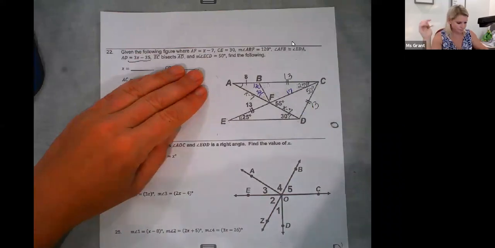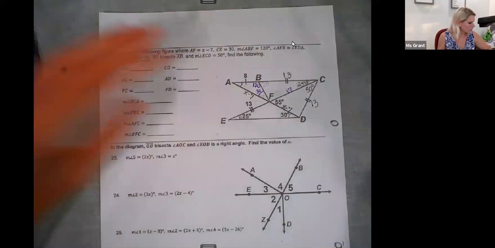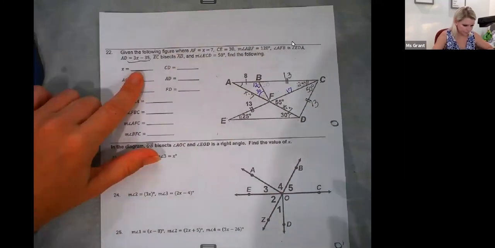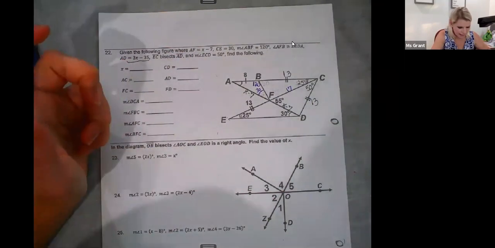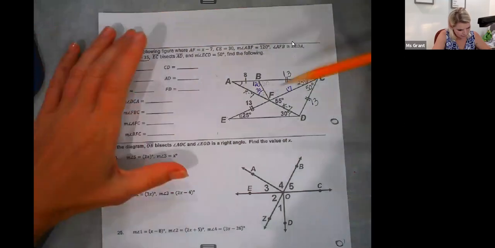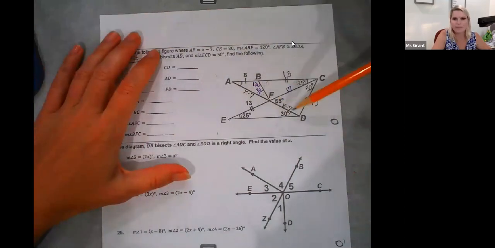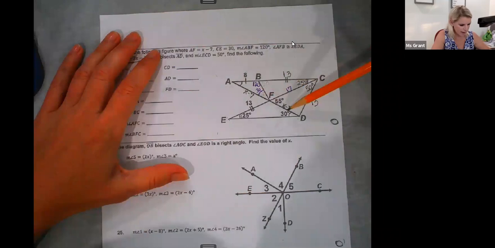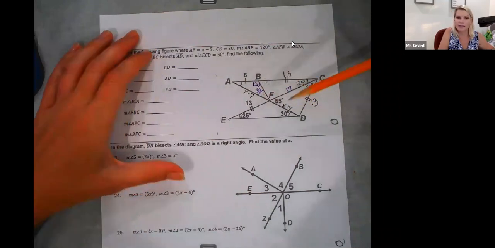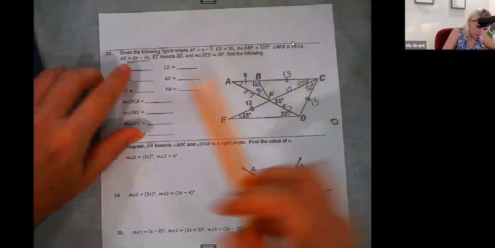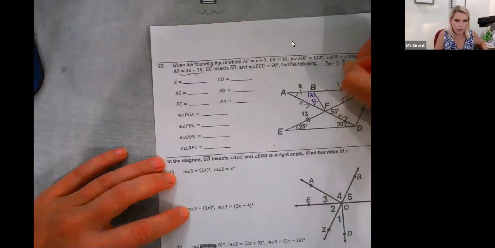So let's start. X equals, okay. The only thing I know about x is that this x minus 7 is the two pieces. I know that the whole thing is 3x minus 35. So the whole thing is 3x minus 35. I also know that the whole thing is x minus 7 plus x minus 7.